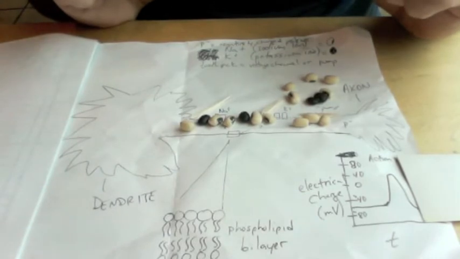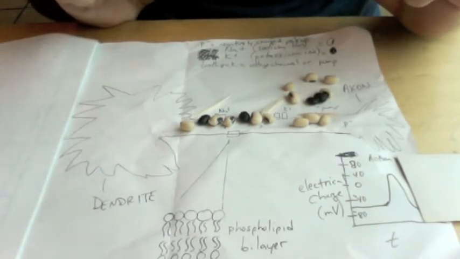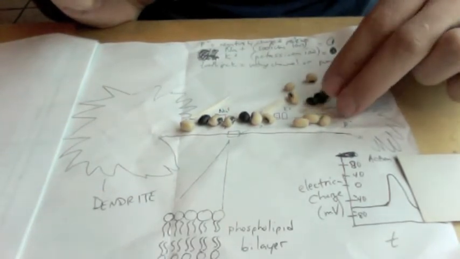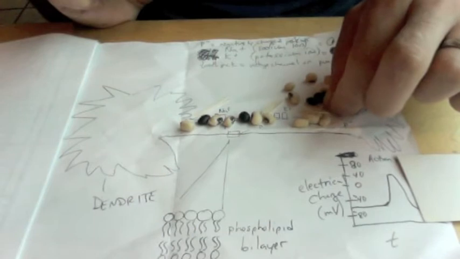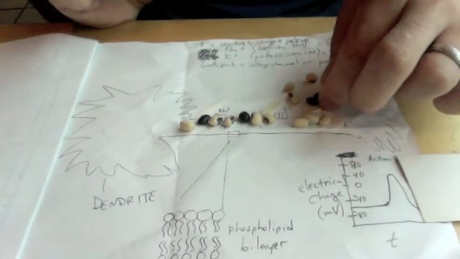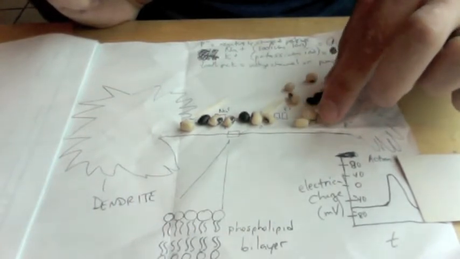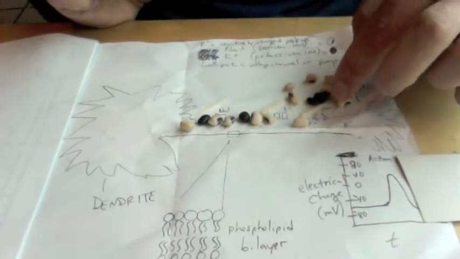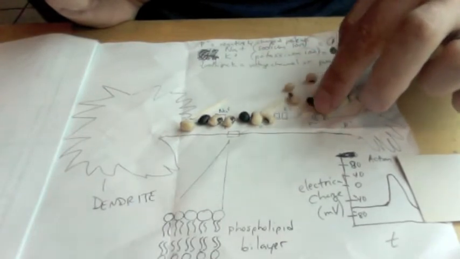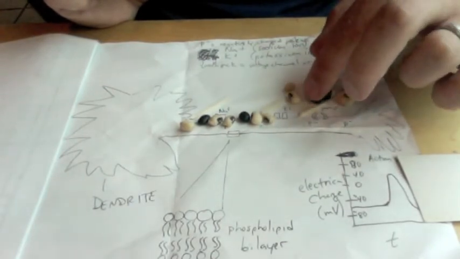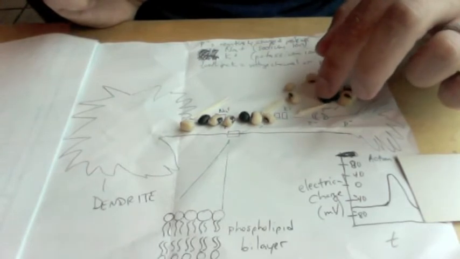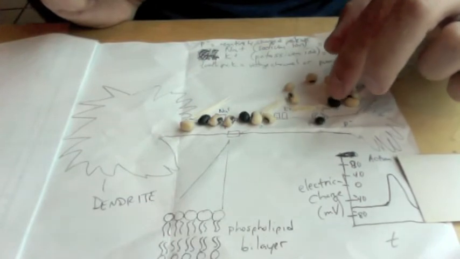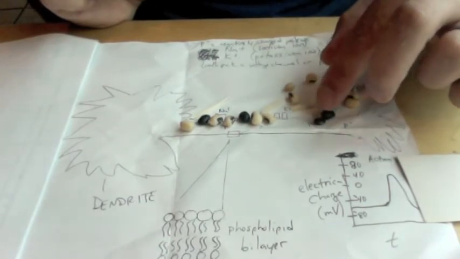Now, at this point, in order to help facilitate the balance as well, a sodium-potassium pump also helps. So more and more sodium ions are pumped out of the neuron, and more potassium ions are pumped back in to create more and more negative charge.